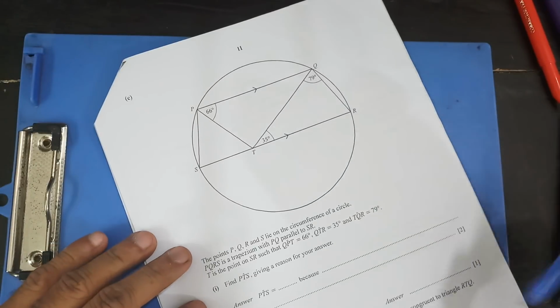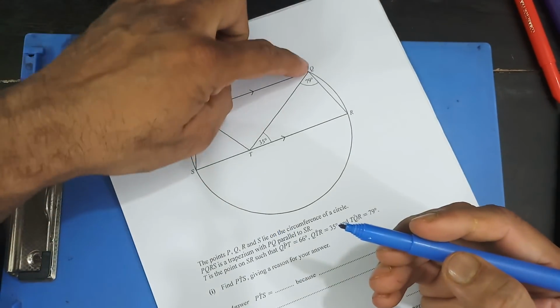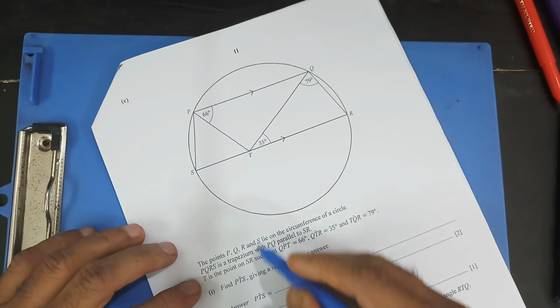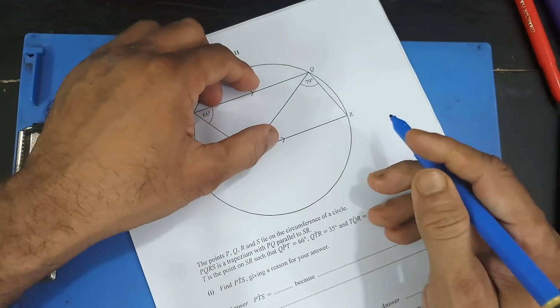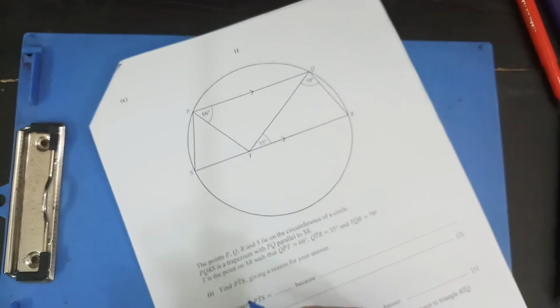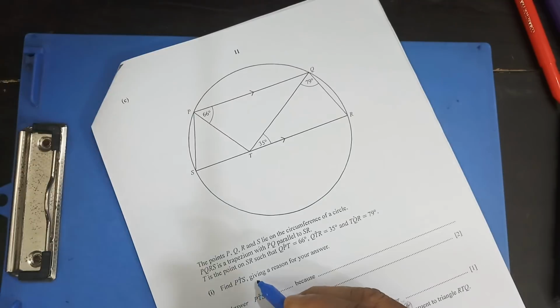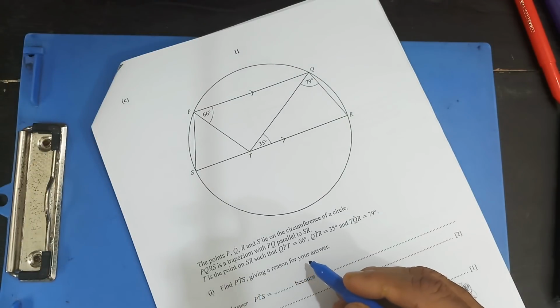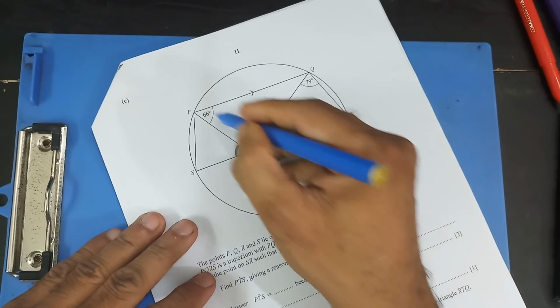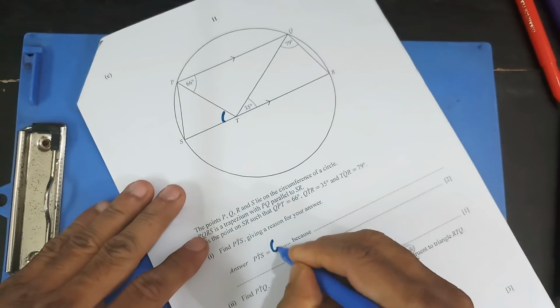Okay, see, it says the points PQRS lie on the circumference of the circle. PQRS is a trapezium, because there is this parallel line I can see. This is 60 degree, 35 degree, that's 79 degree. Find PTS, giving a reason for your answer. PTS is this angle. These two are parallel, so this has to be equal to 66 degree.